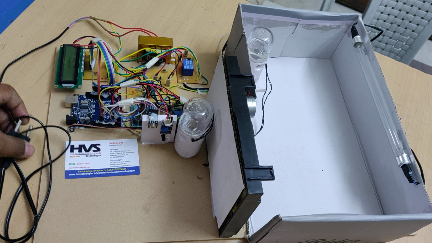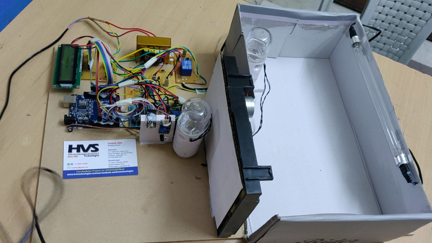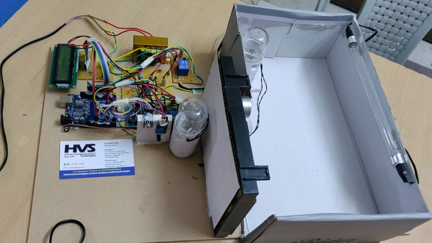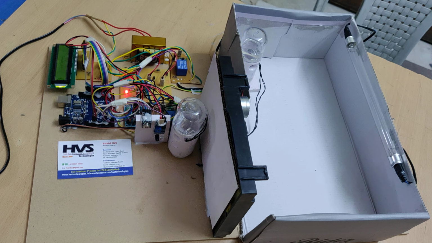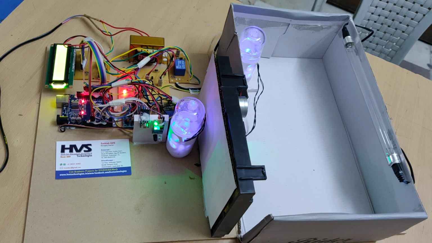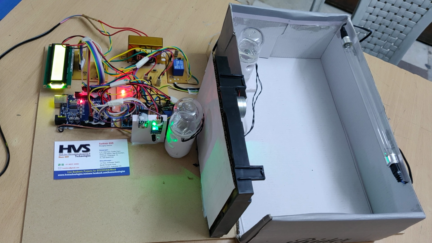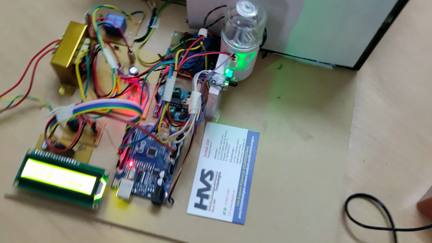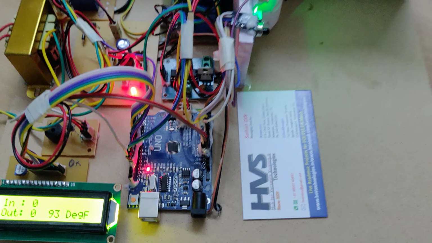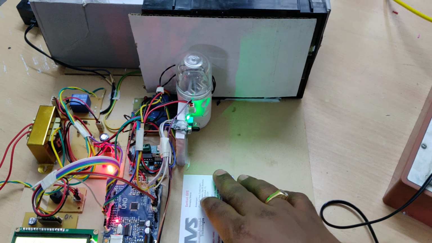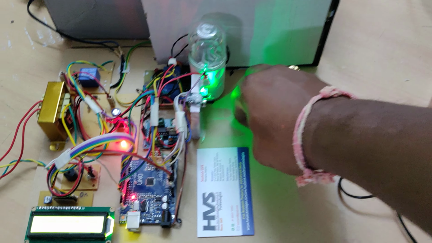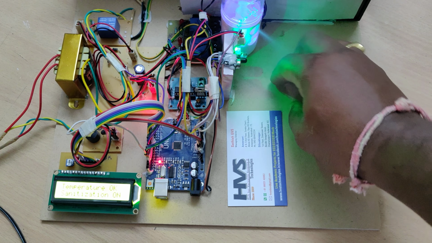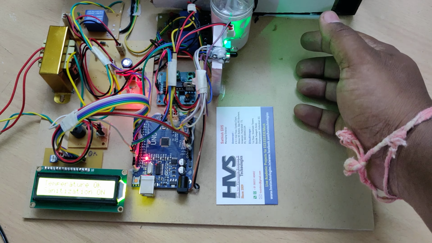Right. So when we switch on the kit, there is a welcome message on the LCD screen, and it starts displaying messages like temperature sensor and all. Now the in count is 0. When the person tries to enter and stands here, the temperature is scanned, the temperature is okay, and after some time the mist maker gets switched on.